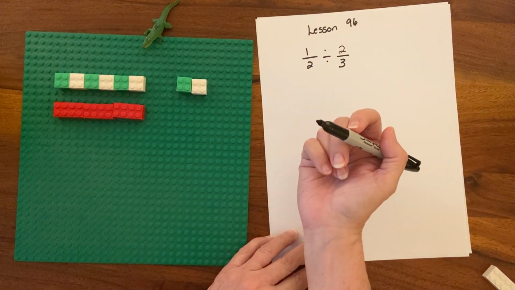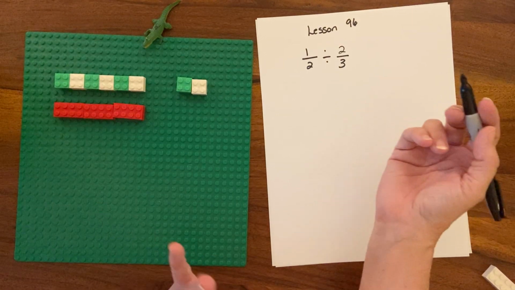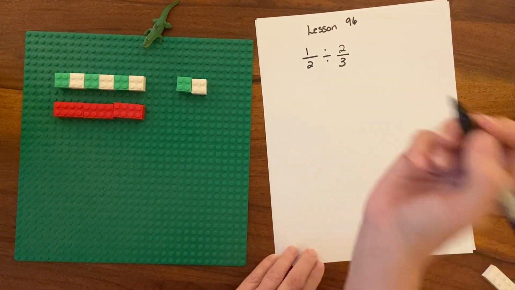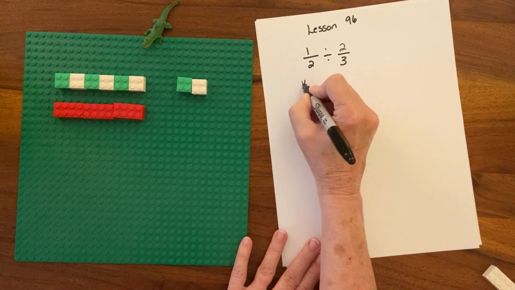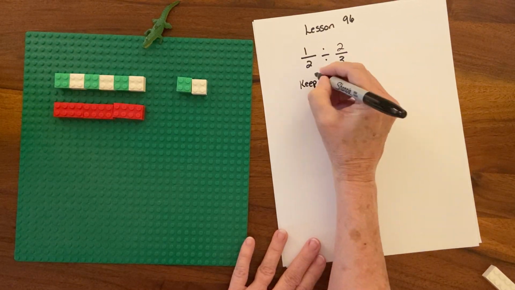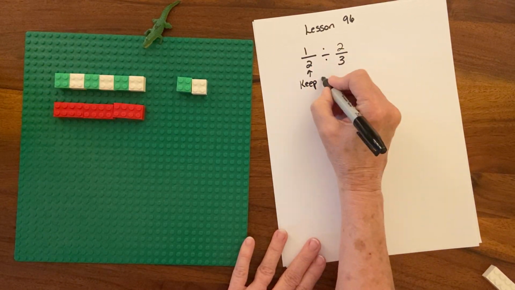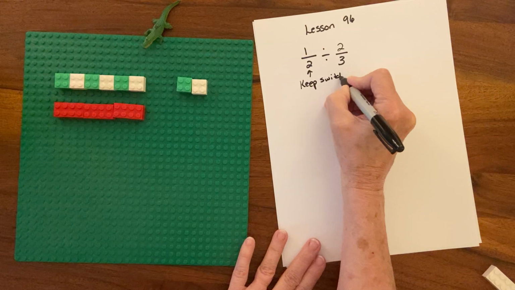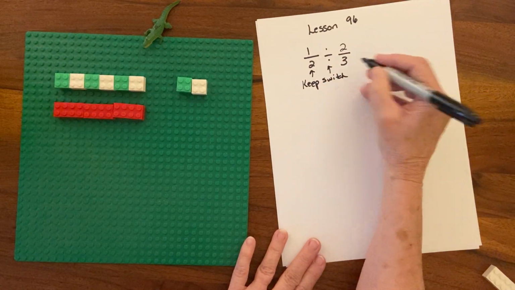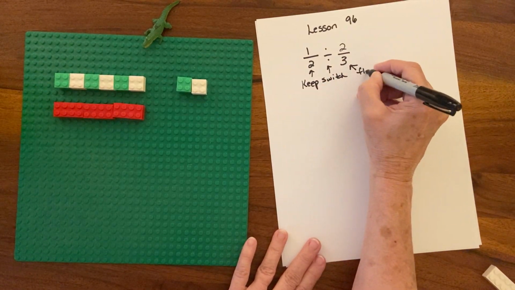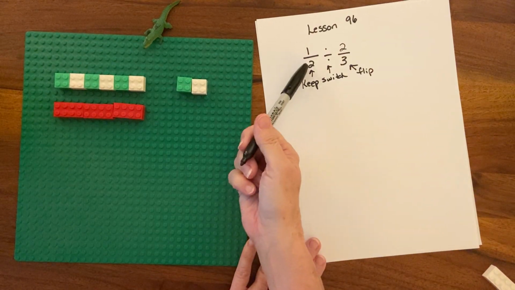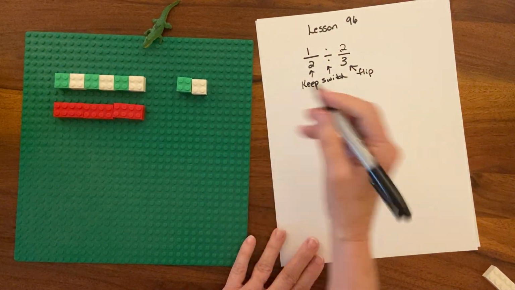Does that sound as confusing as it could ever possibly be? Let's do this the easy way. Remember I said keep the first term, switch the sign, flip the second term. You can never ever flip the first term, just the second one.